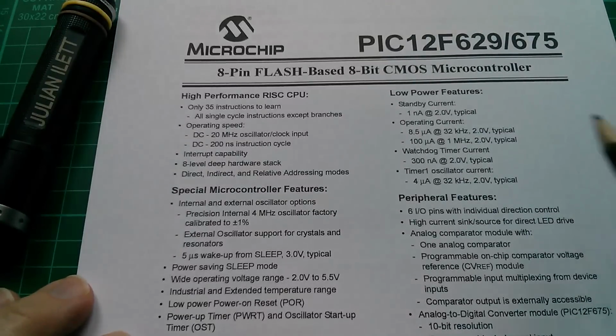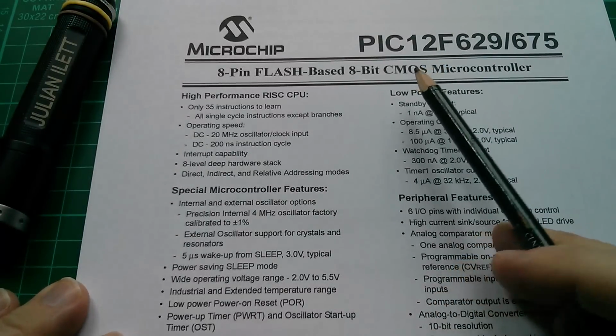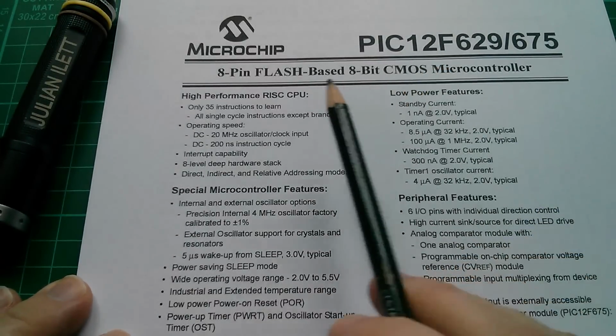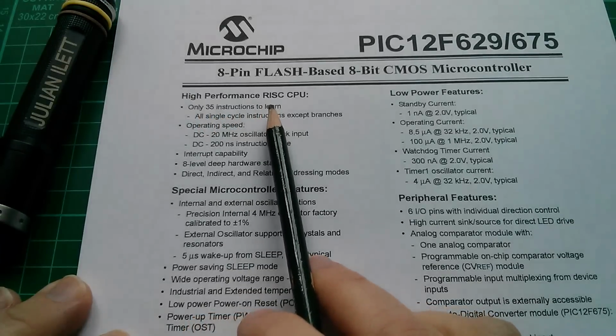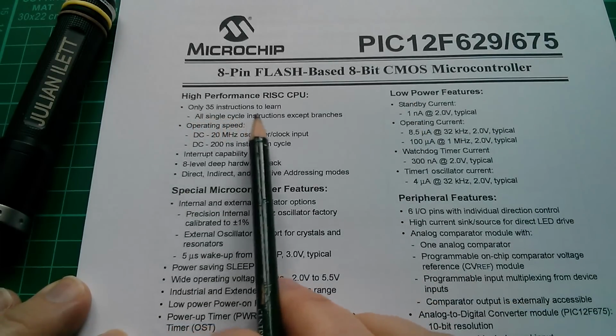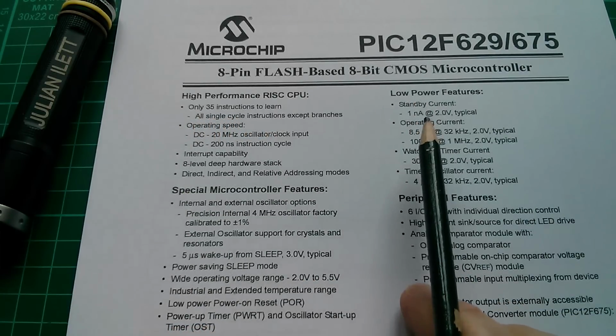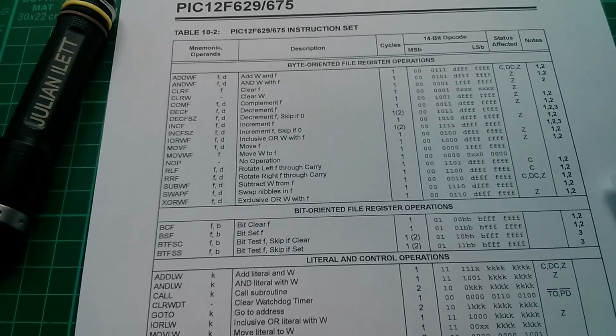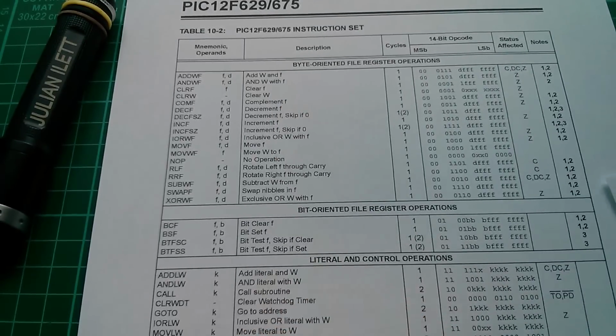Or are there? If we go right back to the beginning of the datasheet, this is actually page 1, it says that it's a high-performance RISC CPU. Now, RISC stands for Reduced Instruction Set Computer. And it says there are only 35 instructions to learn. So actually, there aren't that many instructions.